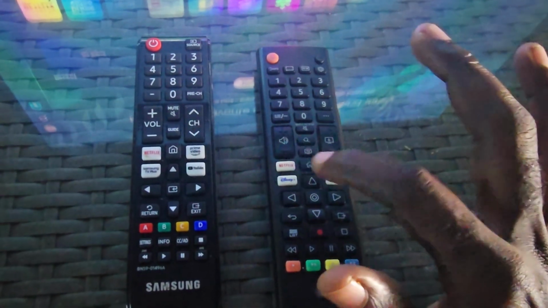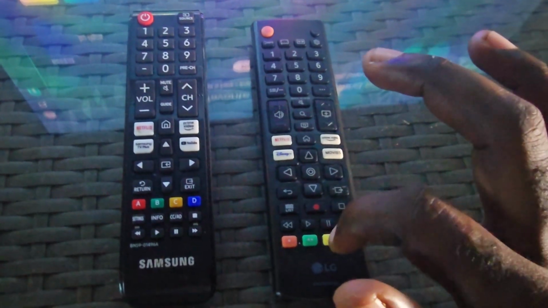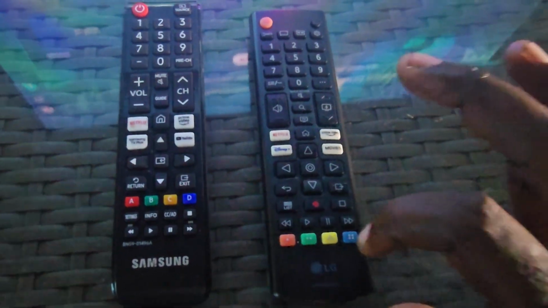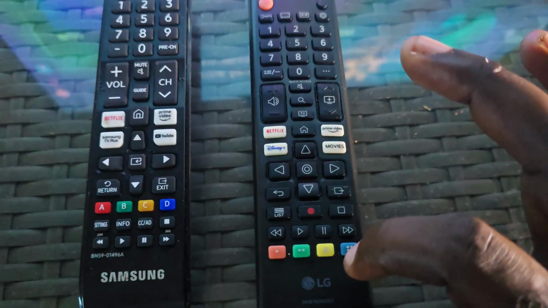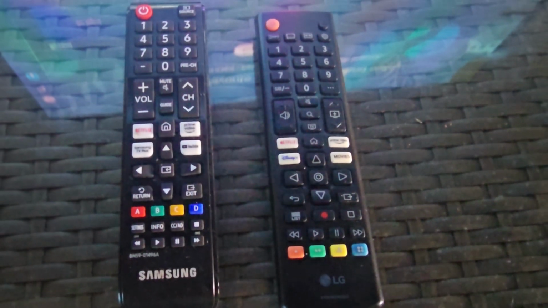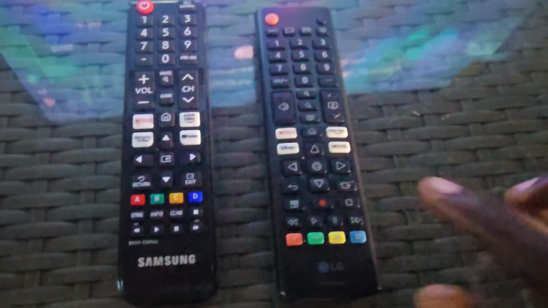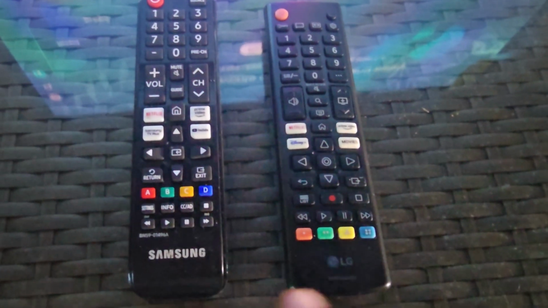There's the same central piece with direction pads, and of course there are the additional buttons here, just offset separately from here with some basic differences. So of course both are highly similar. If you're familiar with one, you should have no problem with the other. And if you have never used a Samsung TV, for example, if you're coming from an LG TV, it's very intuitive, and vice versa.